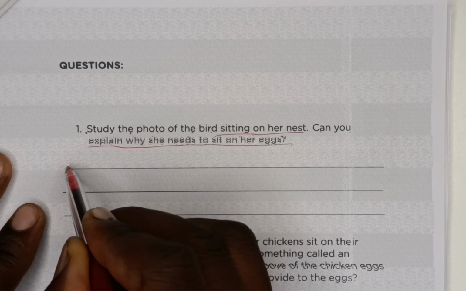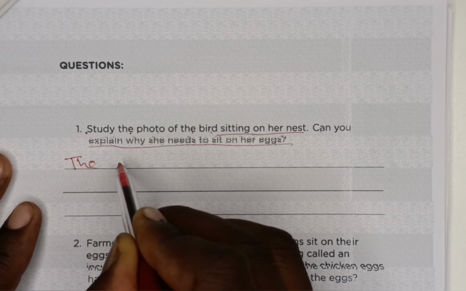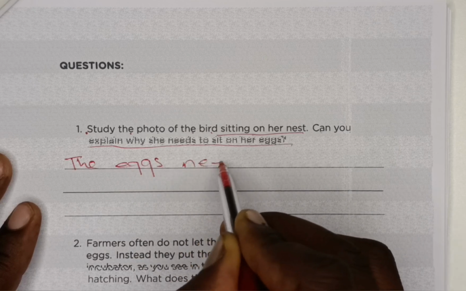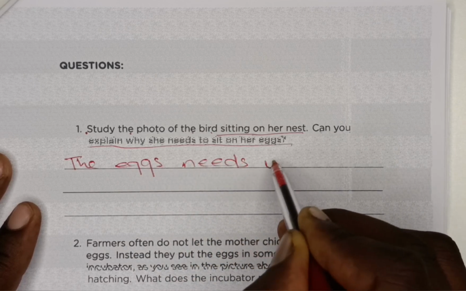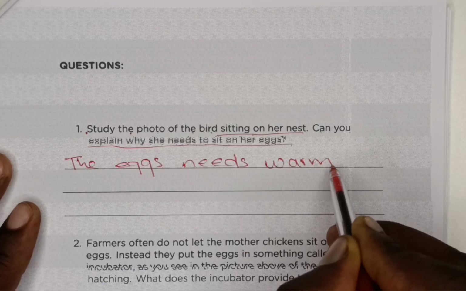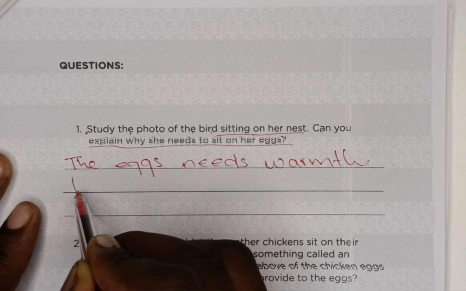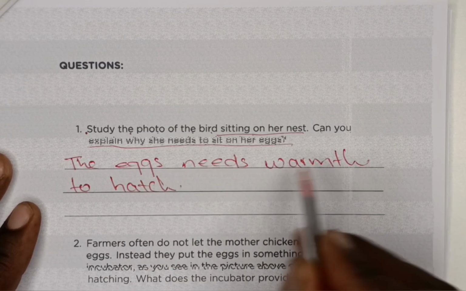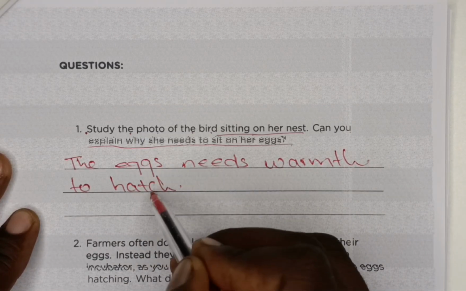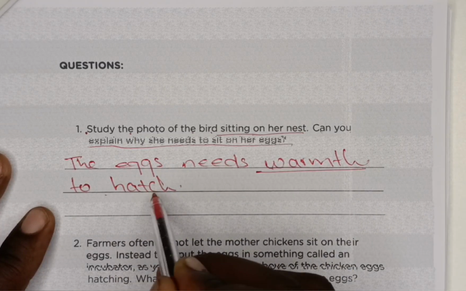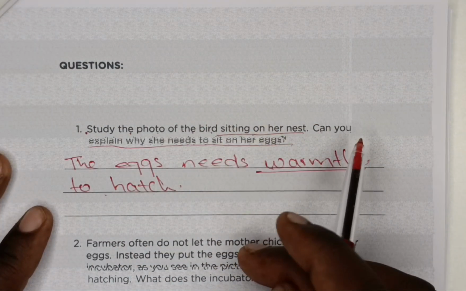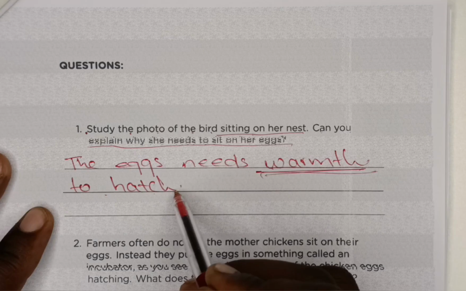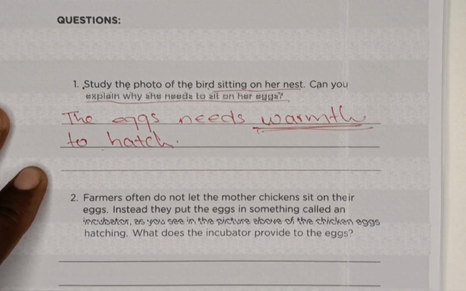So the eggs need warmth to hatch. So this is the answer. The eggs need warmth to hatch. As she sits on top of them, they start to feel the warmth and they will eventually hatch.